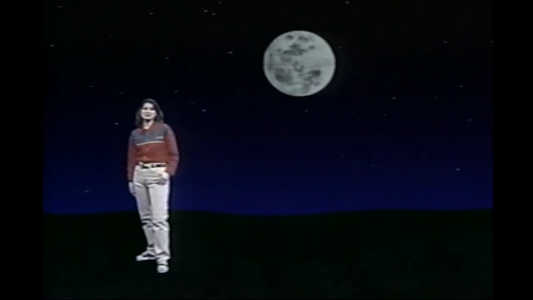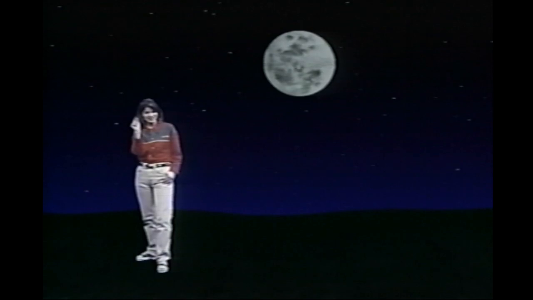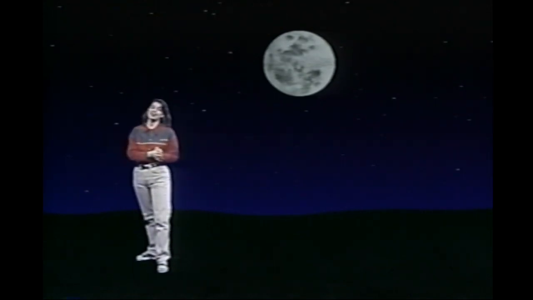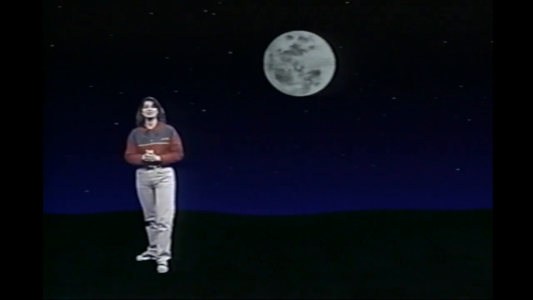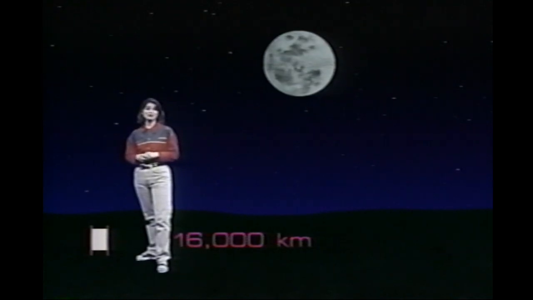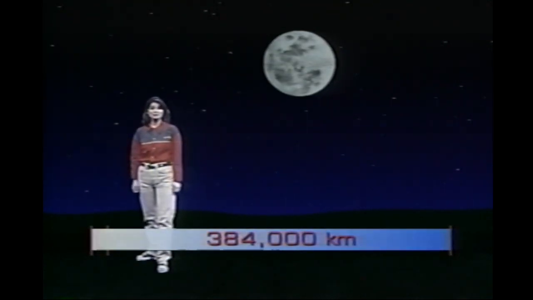Today, with modern tools, astronomers can measure the distance to the moon within centimeters. Some 2,000 years ago, people used angles and shadows and their knowledge of triangles to measure the distance to the moon. And they actually got within about 16,000 kilometers. Not bad considering it's about 384,000 kilometers to the moon.